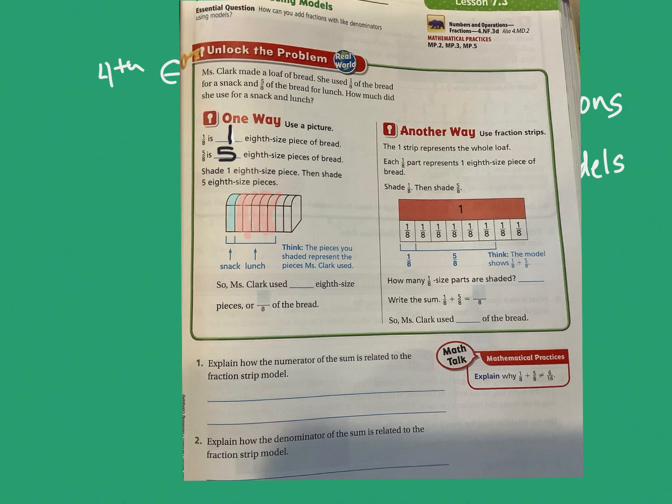So Miss Clark used 6/8 size pieces, or 6/8 of the bread, reduced down. I know it's not asking for it, but just to keep this in our head, 2 divides into 6 3 times and 2 divides into 8 4 times, so 3/4 of the bread.